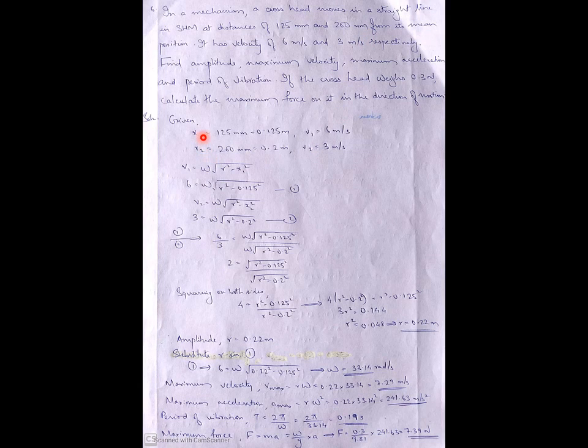Now we have x1 v1, x2 v2. What is the relation between these two? V is equal to omega into root of r square minus x square. As there are two cases, just like what we have done in the previous two problems, the same thing is applied over here also. So equation 1, equation 2, solving those two equations, you will be getting the amplitude, which is 0.22 meter, and substituting this amplitude in either one of the equations, you will be getting omega value also. So up to this we have seen in the previous problems how to calculate r and omega.